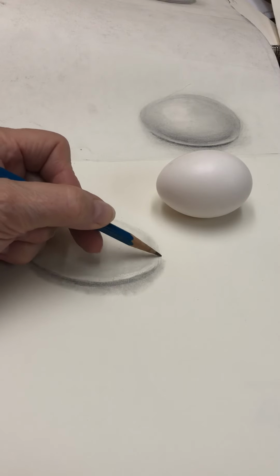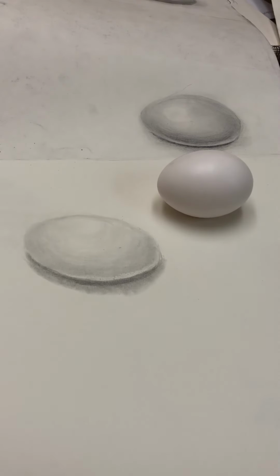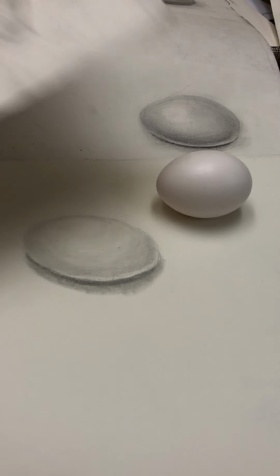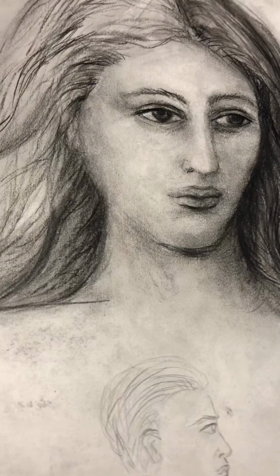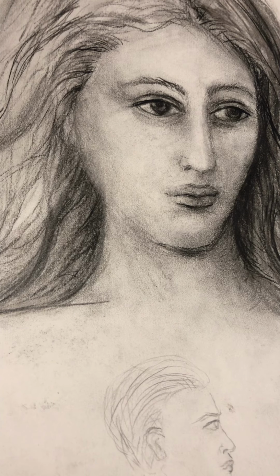So how is this process useful? Well, every three-dimensional object has a shadow. If there's light, there's vision, and if there's vision, there's shadows. So when you're drawing, a head is basically an egg shape. It will have similar shading.